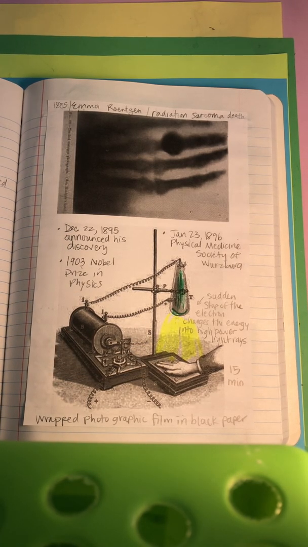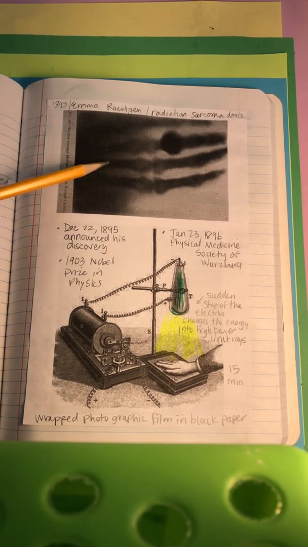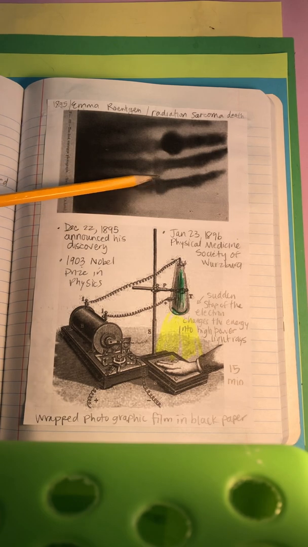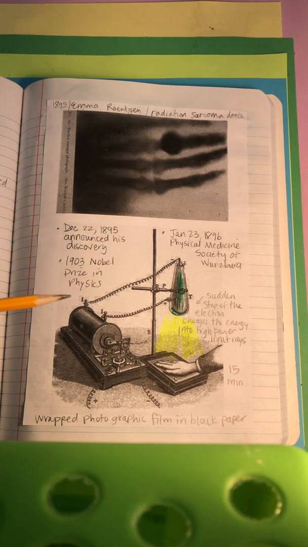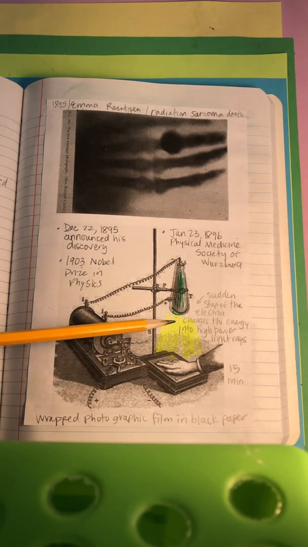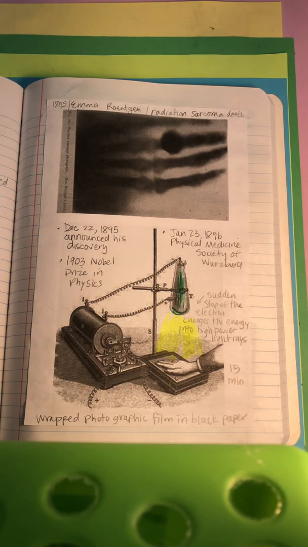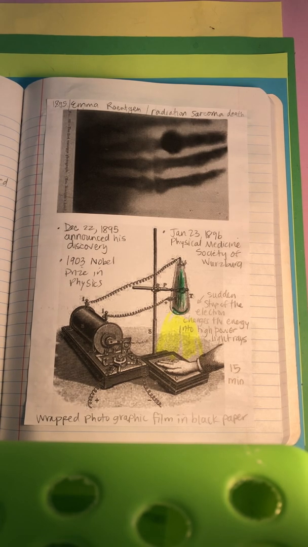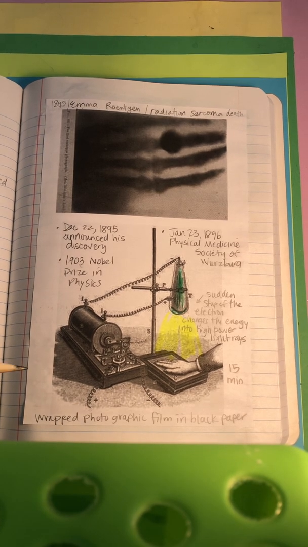As he realized that these rays could go through the body, he had an idea to take photographic film and wrap it in black paper, and then have his wife lay her hand on it and put it underneath the Crookes tube. It had to sit there for about 15 minutes, because these were not super high powered like the ones we create now with our X-ray machines. You go in to get X-rayed now and it takes 2 seconds. They power that voltage up and boom. But back in the day, it took a while.